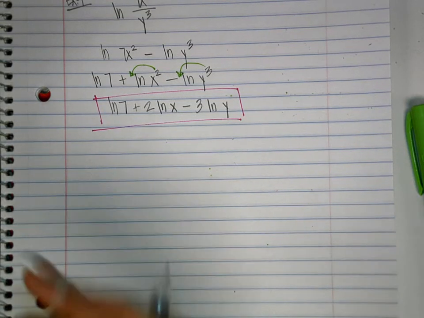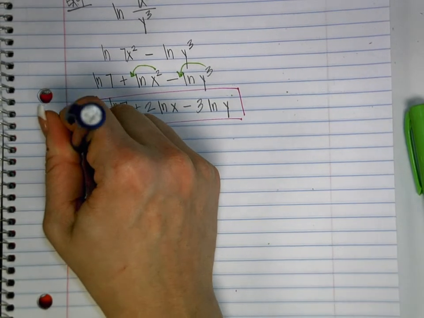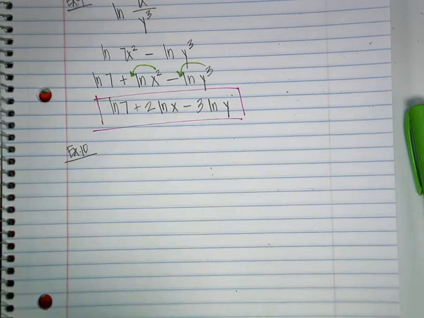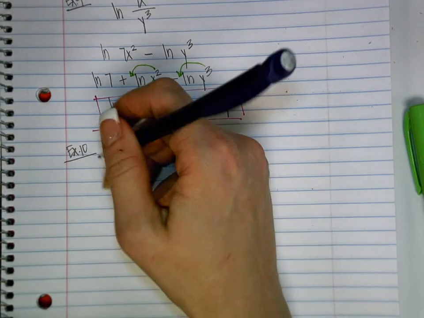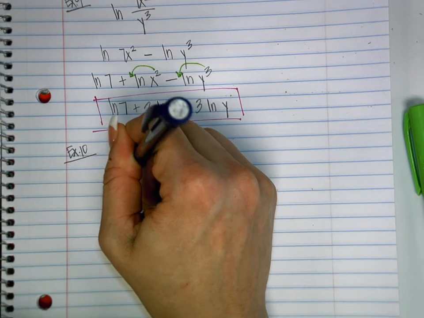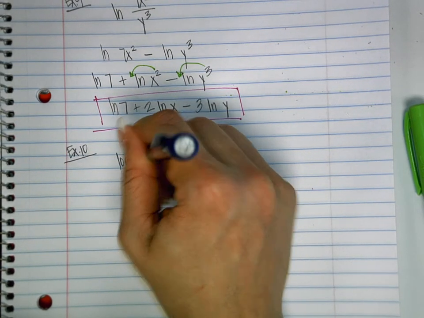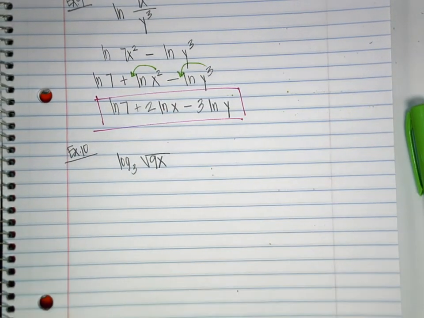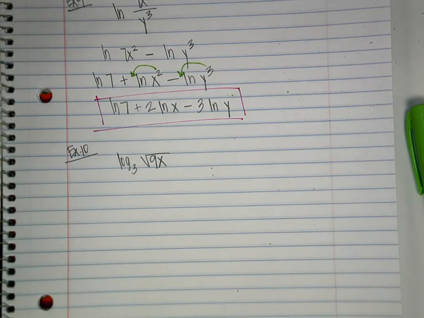Okay, last one. Then I'll give you guys some time to work. I want you to expand log base 3 of root 9x. Condensing is usually a lot easier than expanding. So expanding, you have to kind of go backwards.